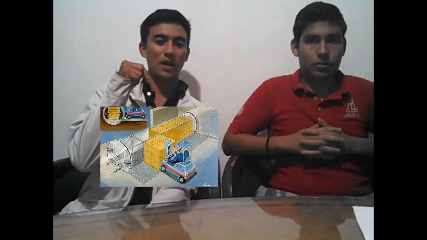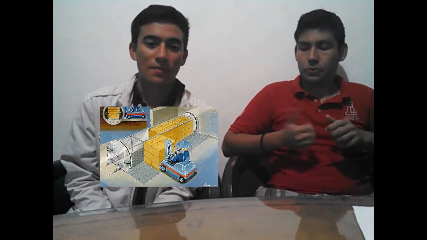In hydraulic pipelines, the pipeline is filled with water which is pumped along the pipeline. The capsules are watertight and are immersed in the water. They are driven along the pipeline by the flow of water.